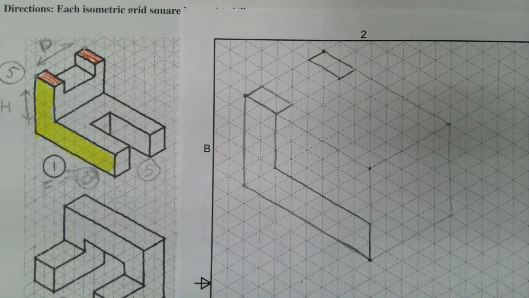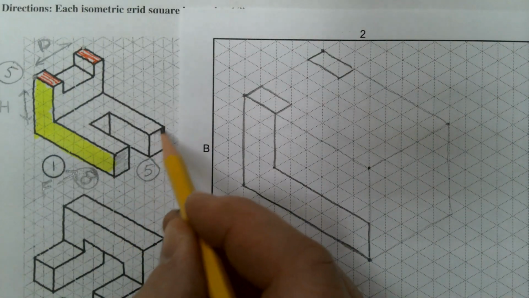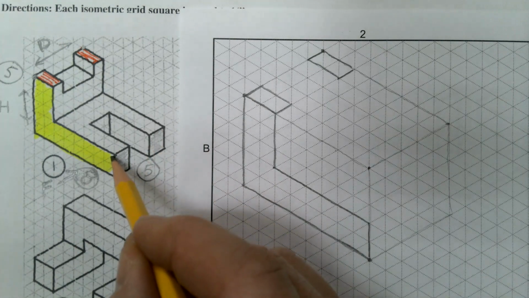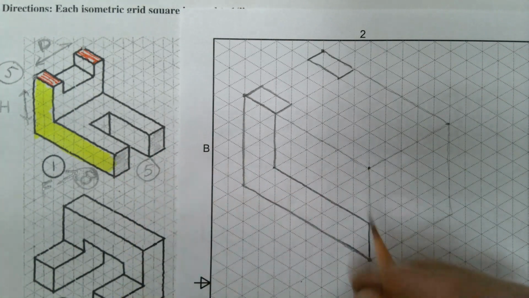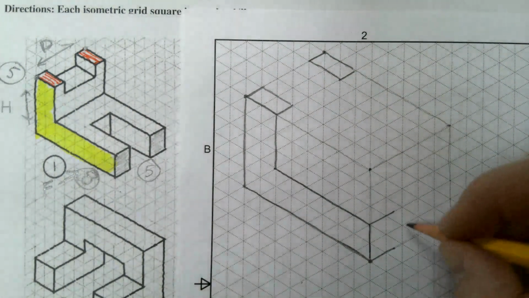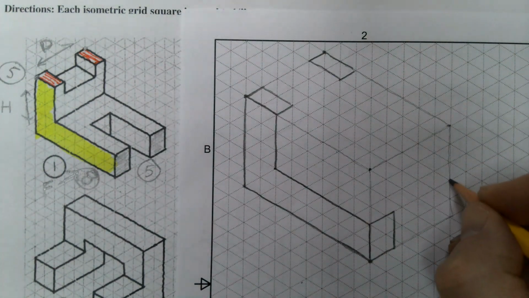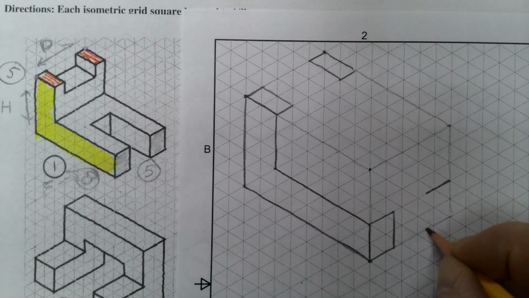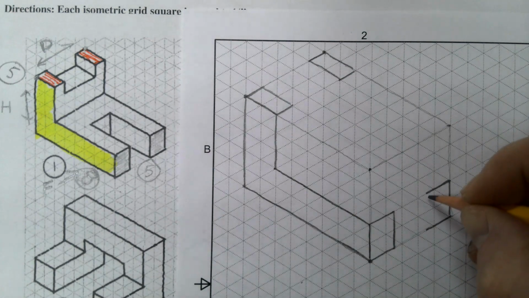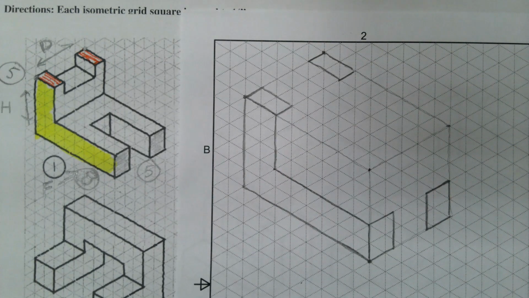And lastly, we are going to draw what touches the right side of the box. Right here I've got a surface. Now this is trying to trick you a little bit. This is a grid space and a half. So I'm going to make sure I go to a half of a grid space. Draw that up. Grid space and a half. There we go. I drew what touched the box.